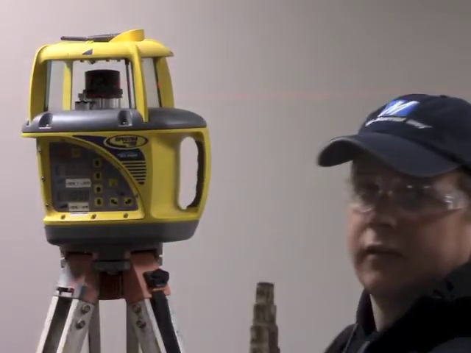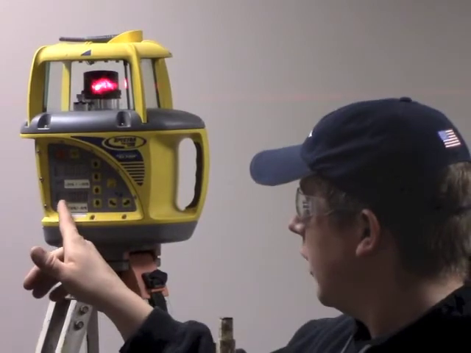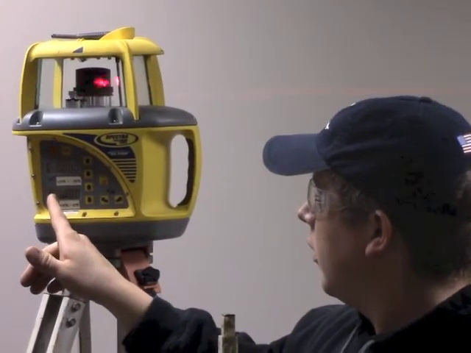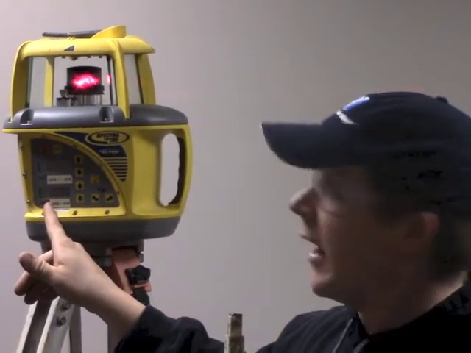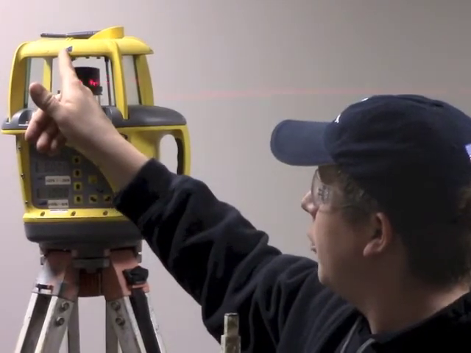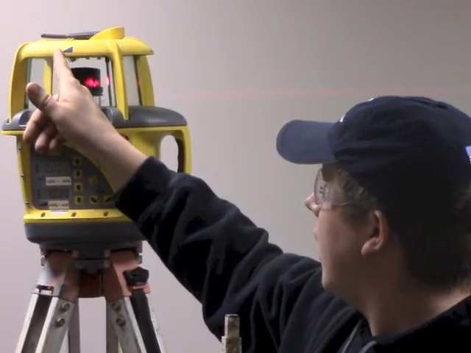So now we've got fall going back towards our building, which is not what we want. So when you're setting this up, you need to make sure that you know whether you need positive or negative fall. That will be determined by which way the triangle is facing.